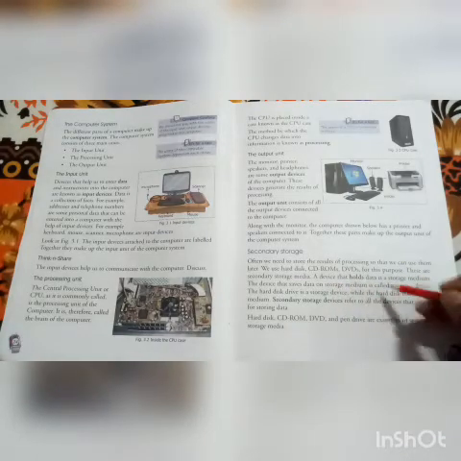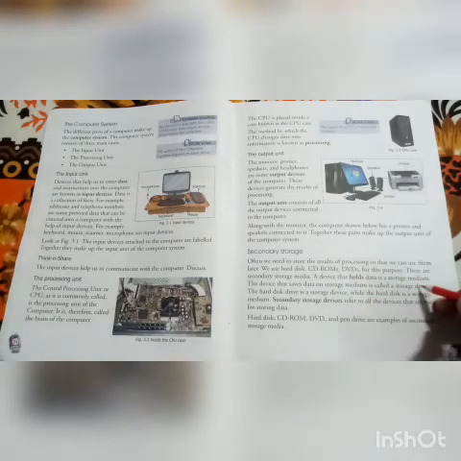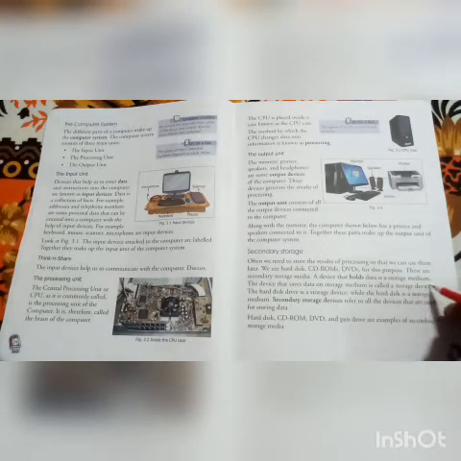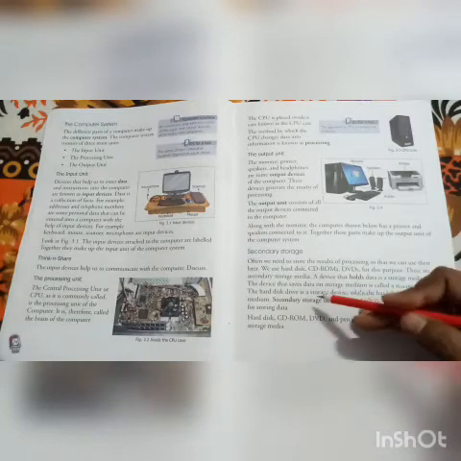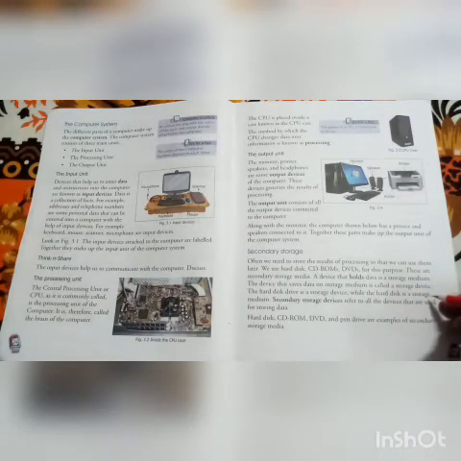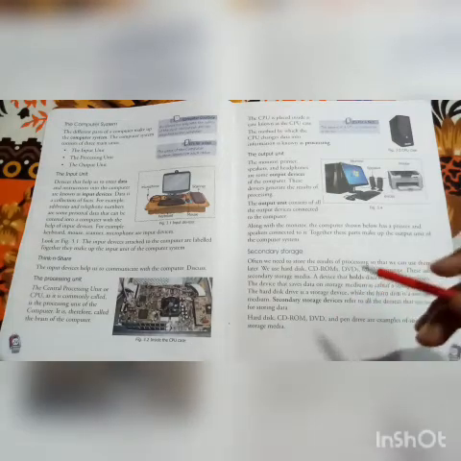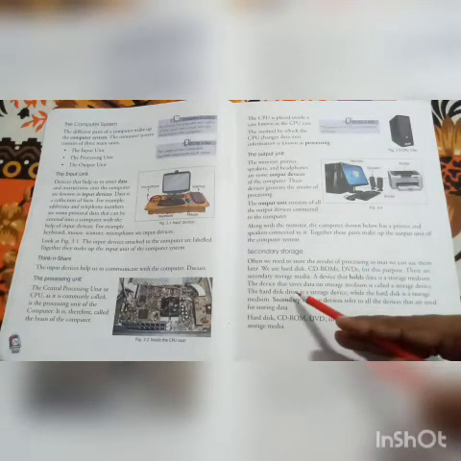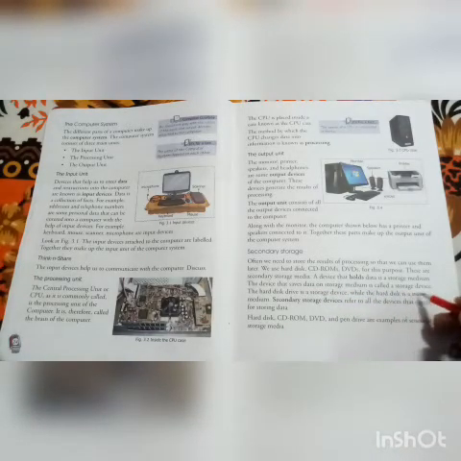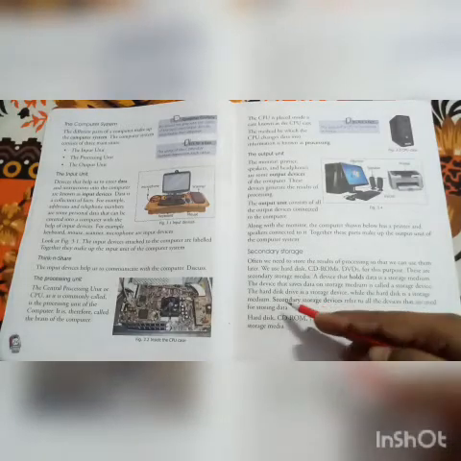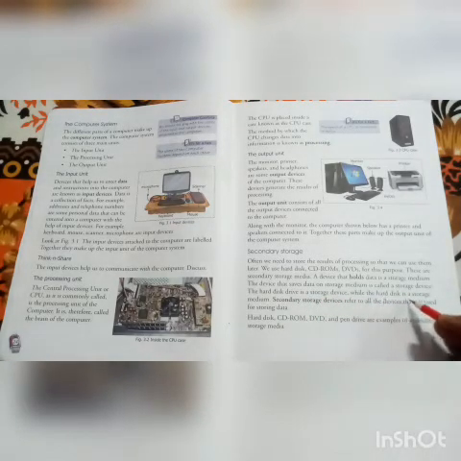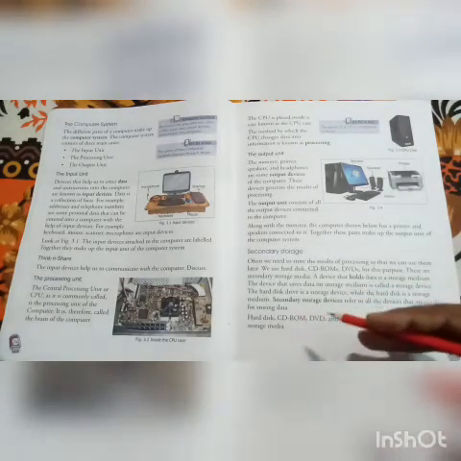A device that holds data is a storage medium. The device that saves data on a storage medium is called a storage device. So students, again you repeat, the device that saves data on a storage medium is called a storage device. The hard disk drive is a storage device, while the hard disk is a storage medium.